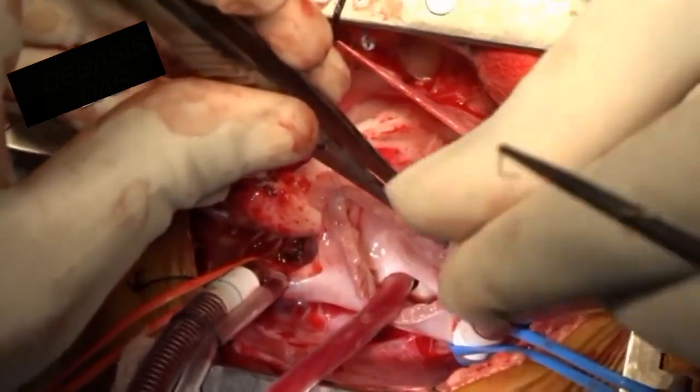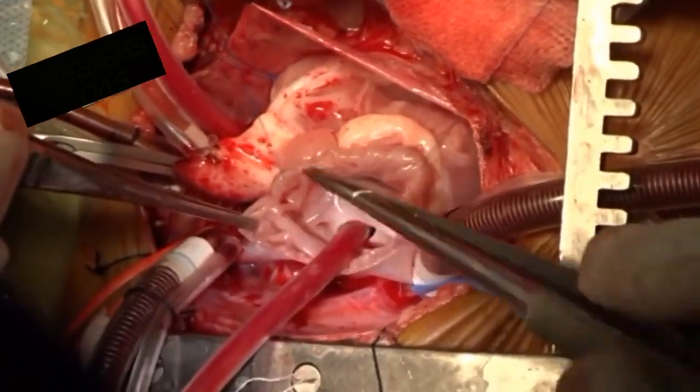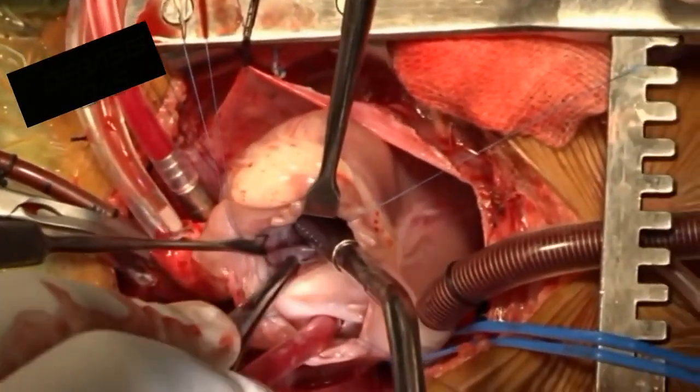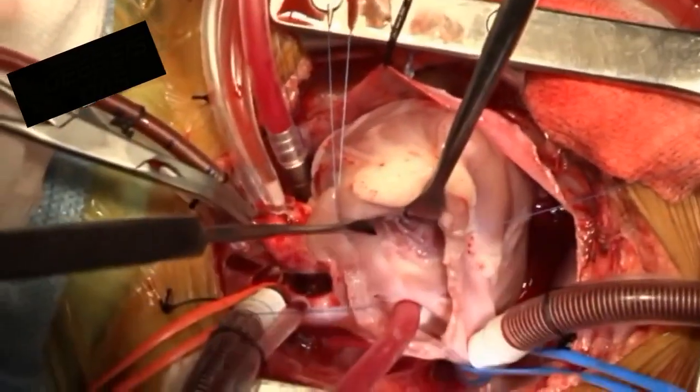Stay sutures are then placed on the right atrium. It is important to use stay sutures in infant tetralogy repair to reduce the retraction to expose the structures. We can see there is a large subaortic VSD.